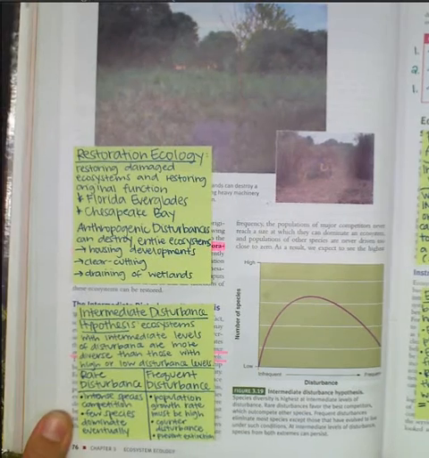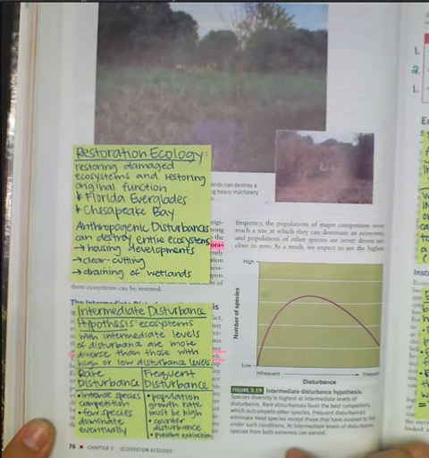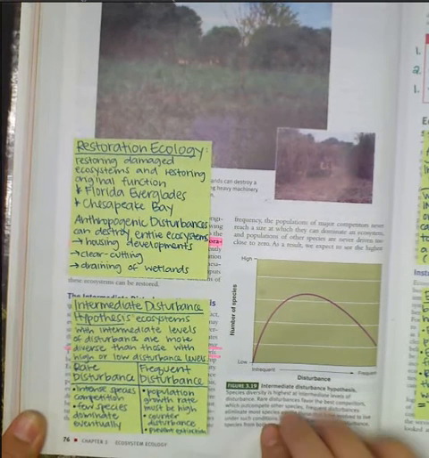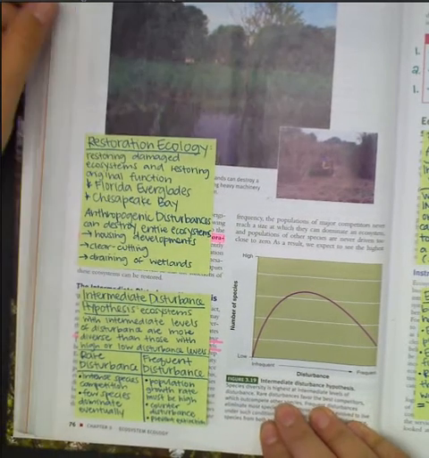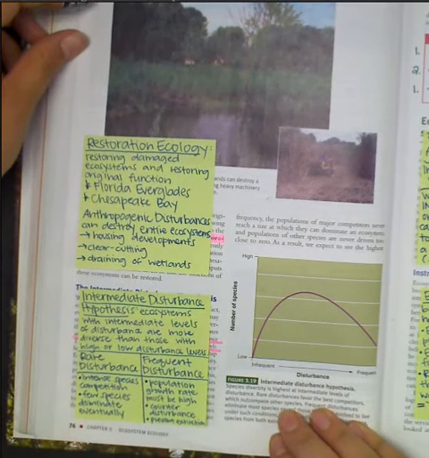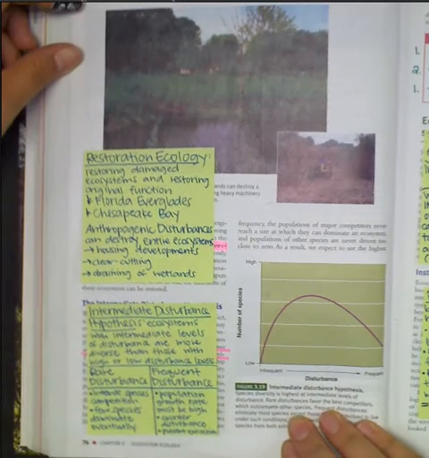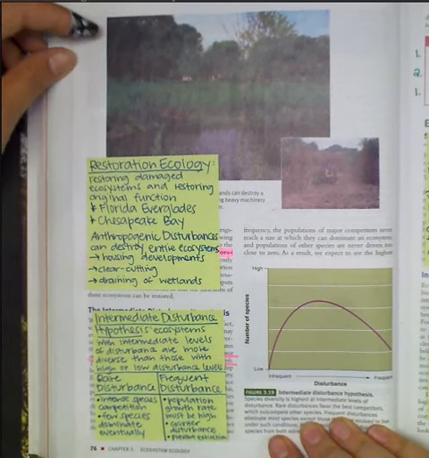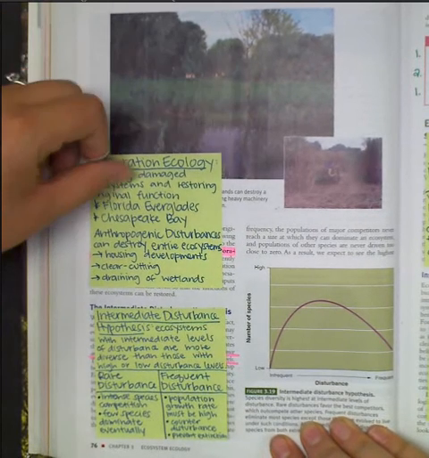Okay. Now we have these two ideas called restoration ecology and the intermediate disturbance hypothesis. Two very, very important concepts. Restoration ecology is probably one of my favorite things. If I went to work in the environmental field, I would want to work in restoration, which is basically restoring damaged ecosystems and restoring original function.